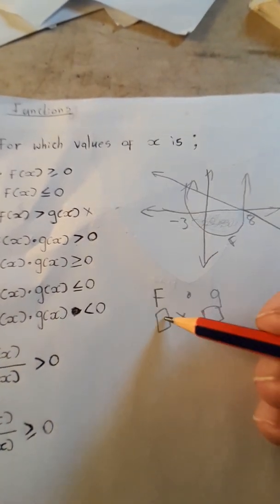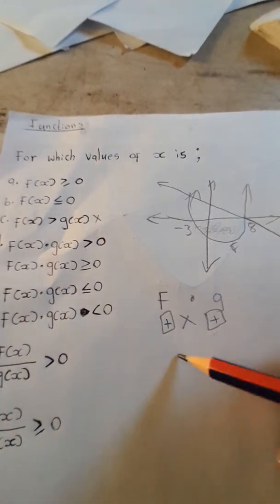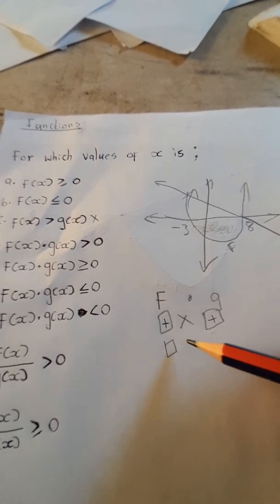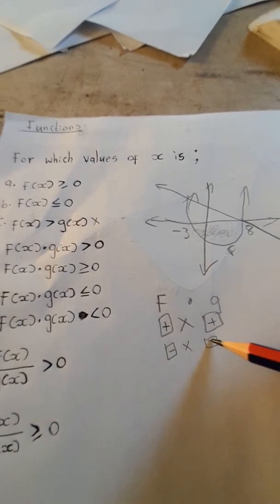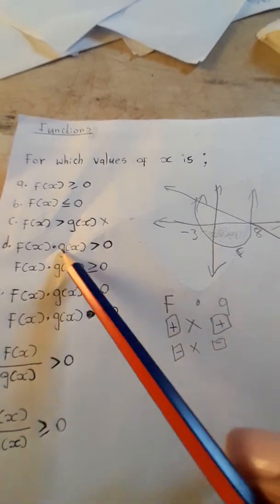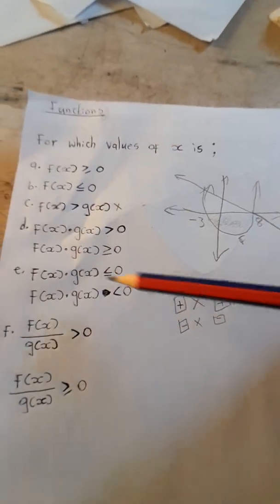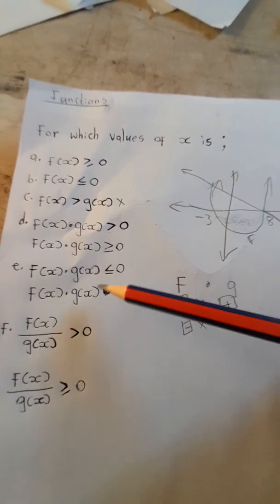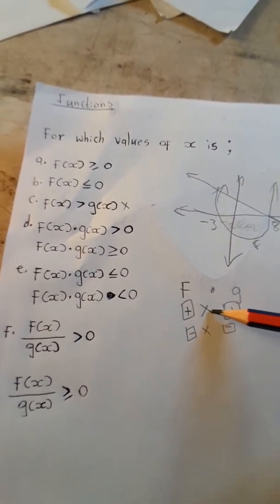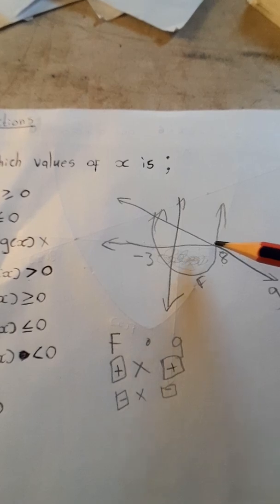If we multiply a positive by a positive, it will give us a value that is greater than 0. And I'm sure you guessed it by now, if you multiply a negative by a negative, we will get values that are greater than 0, because negative times negative is positive. So we want the values of x where both these graphs have positive y values.